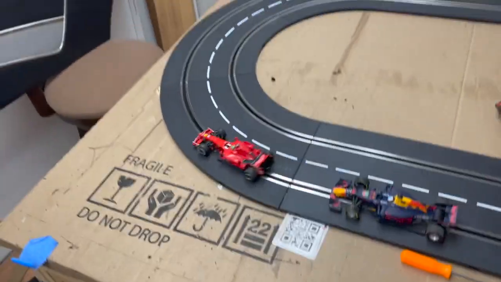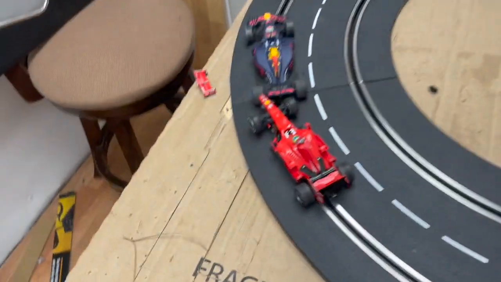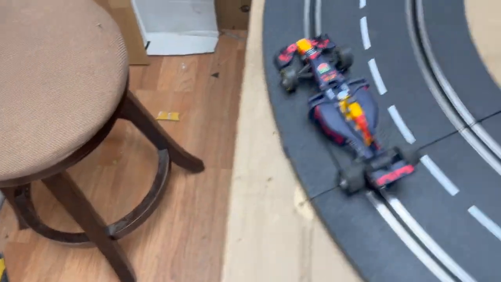So if I put, well, it's taking all the power. And that spoiler doesn't stay on. Anyway, you get the drift on that.